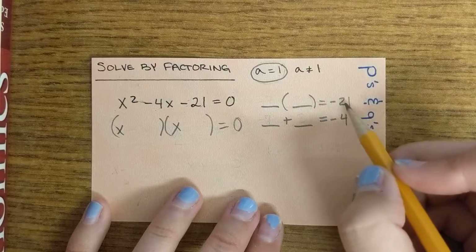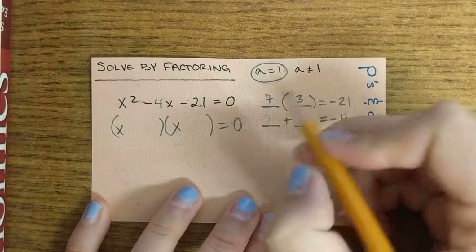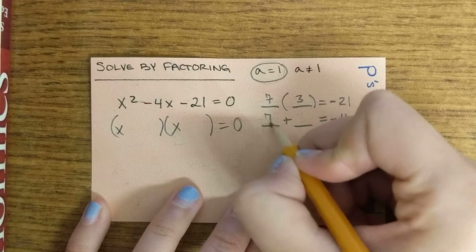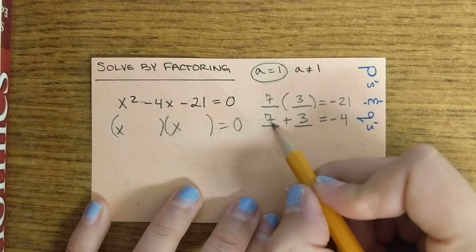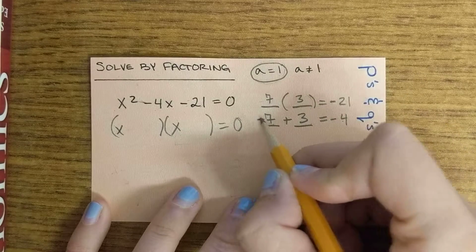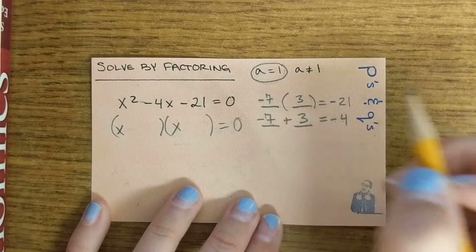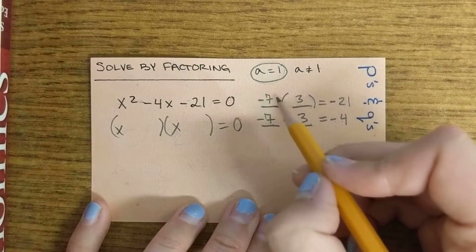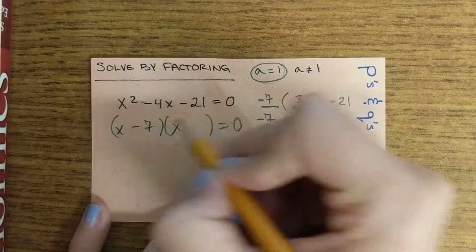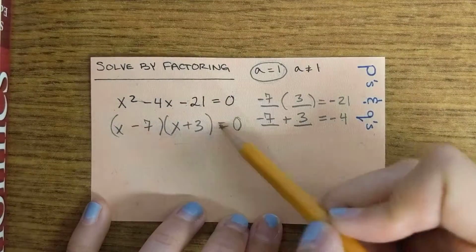Well, the first two factors I can think of for 21 are 7 and 3, and they also give me 4. But it can't be positive 7 times positive 3 to get a negative 21. So let's check here. 7 plus 3 does not equal negative 4, so the 7 must be negative. Negative 7 plus 3 does equal negative 4. Negative 7 times 3 does equal negative 21. Those are my P's and Q's: negative 7, positive 3. This is the factored version.